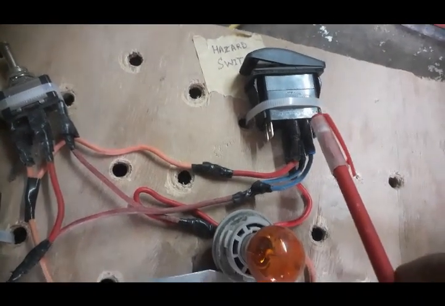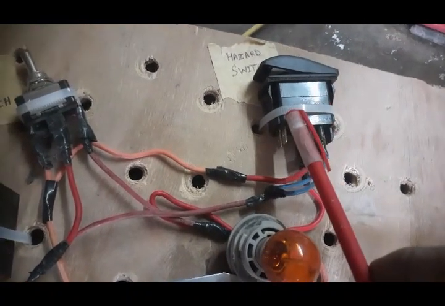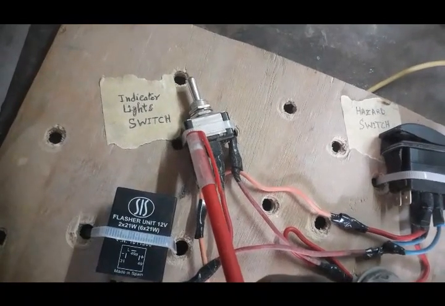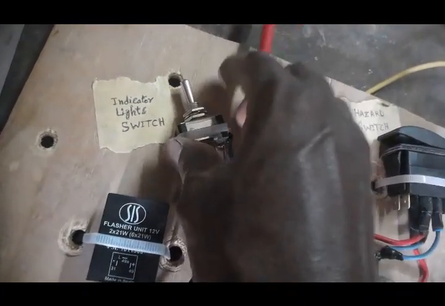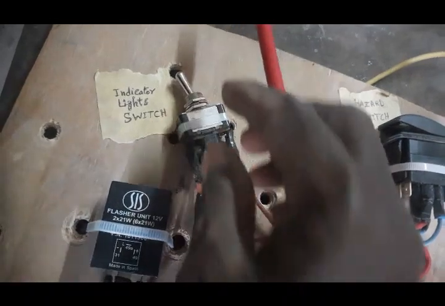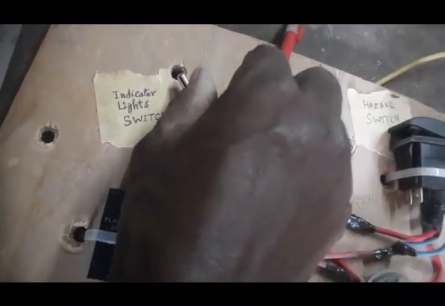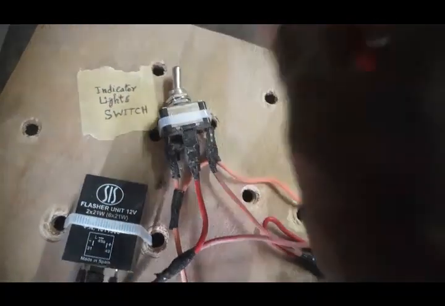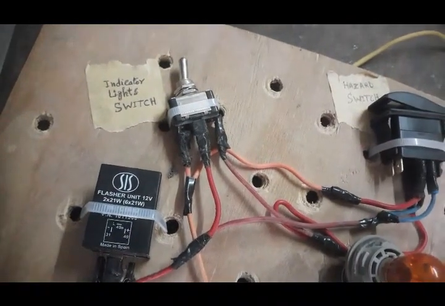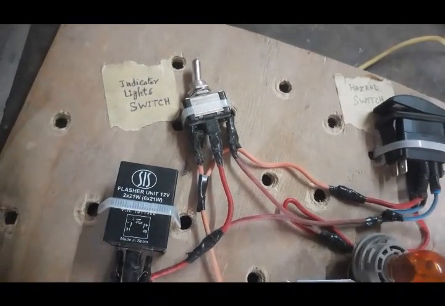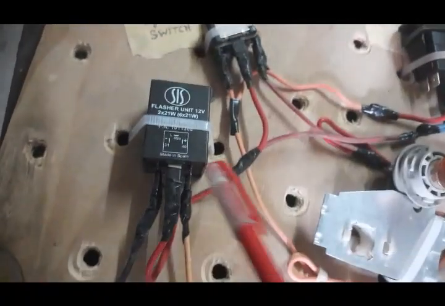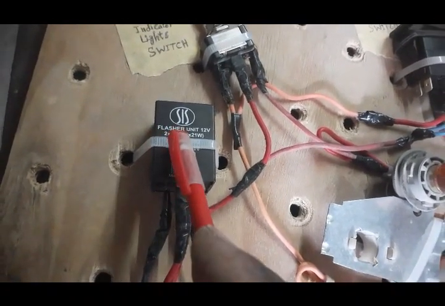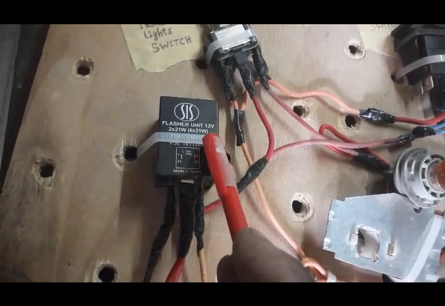This switch is a double pole double throw, and on this side you can see the indicator light switch. When we push this button to the left, the left indicator lights blink. When we push it to the right side, the right bulb indicators start blinking. And here you can see the flasher unit, also called the flasher relay.